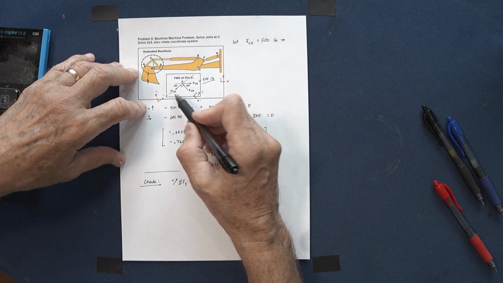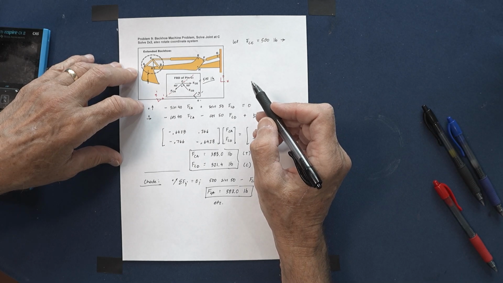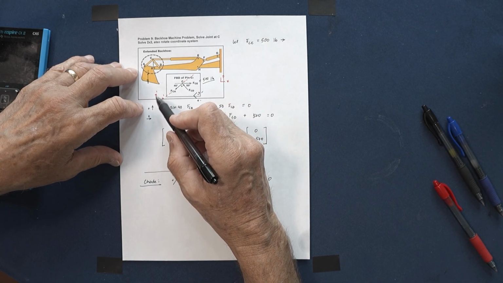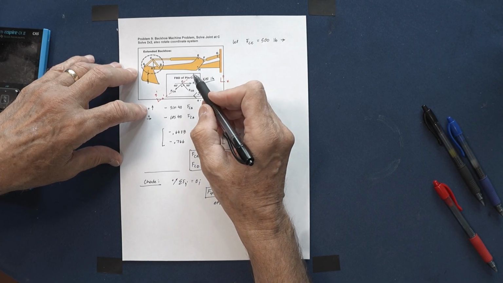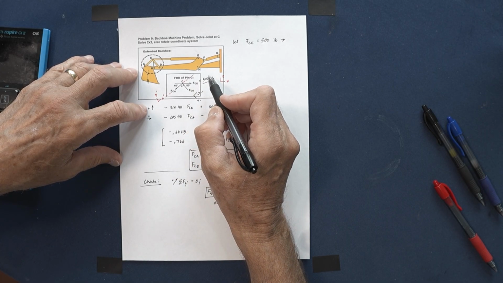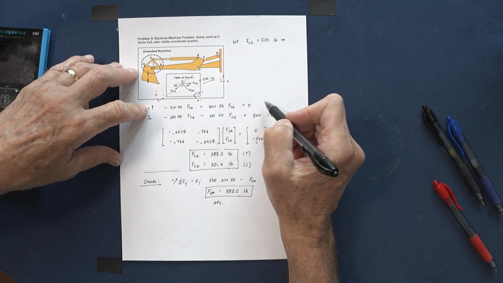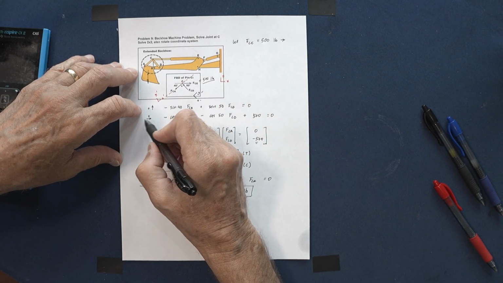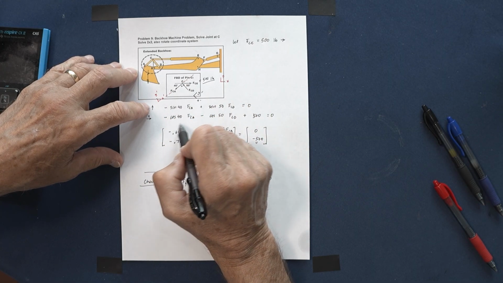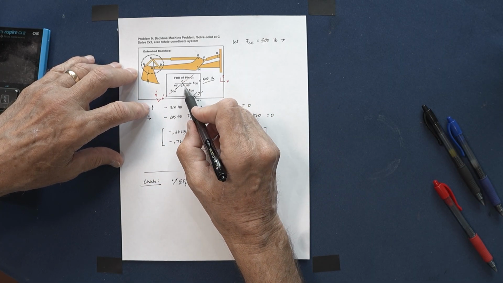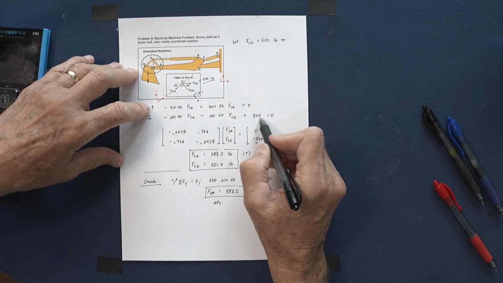So I could sum forces in the rotated coordinate system, but I'll just do x horizontal and vertical. And so in the vertical direction, I have negative sine 40 FCA plus FCD sine 50 is equal to 0. And in the horizontal direction, with to the right being positive, I have minus FCA cosine 40 minus FCD cosine 50 plus 500 is equal to 0.